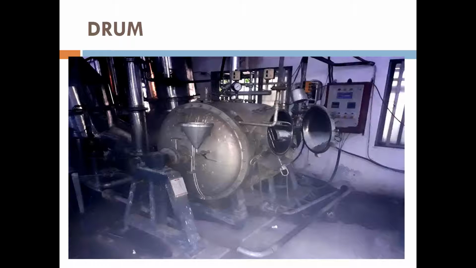This is actually for having some finishing effect on the fabric, and this particular device consumes a lot of water. But because we are using plain water, as I suggested yesterday, you can go for reuse of the hot water for the next batch.